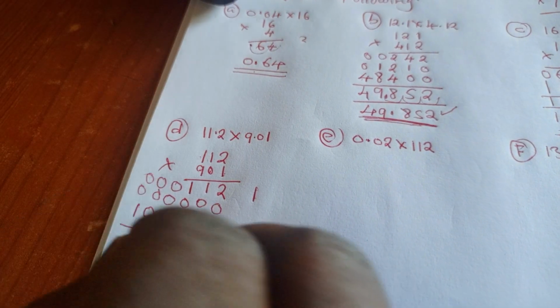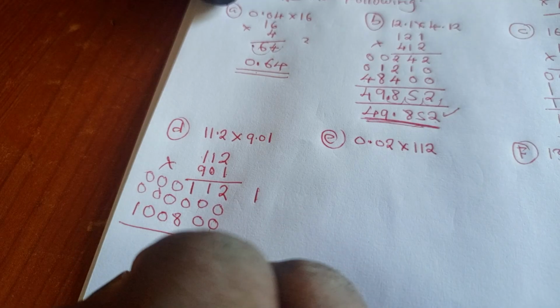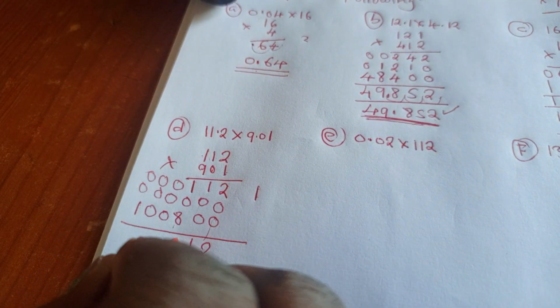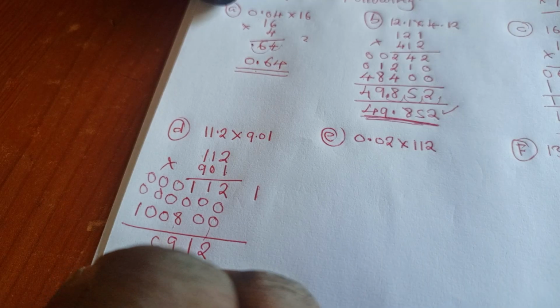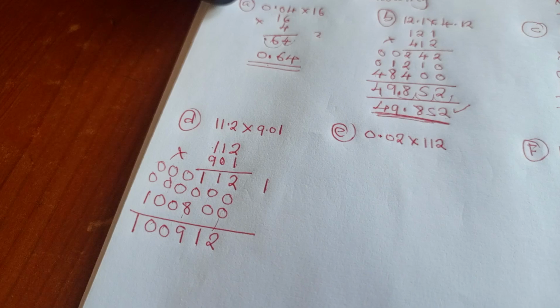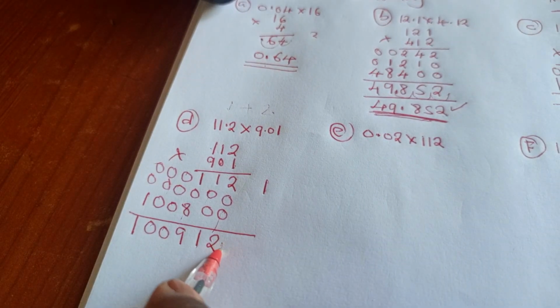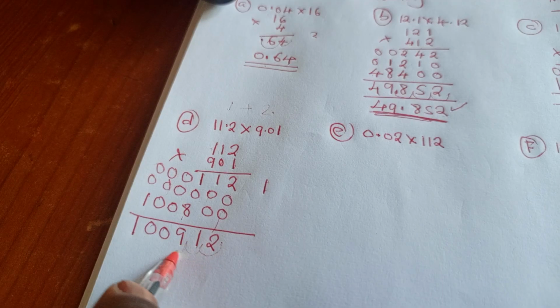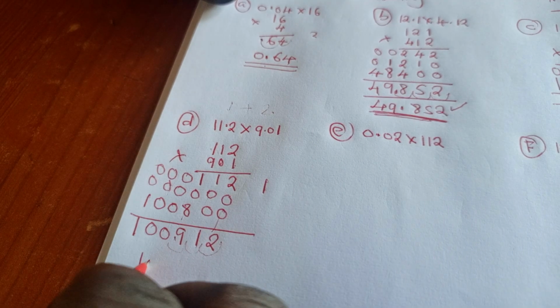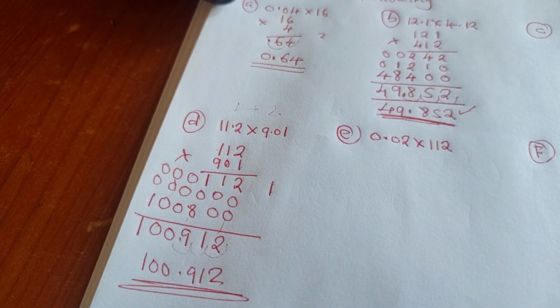Good, then I'll add now. This plus this is 2. This plus this is 1. This plus this is 9. This is 0. This is 0. This is 1. So how many decimal places? Here I have 1, then here after the point I have 2. So 1 plus 2 is 3. So I'll count from here: 1, 2, 3. So the point is here. So the answer will be 100.912 as the final answer.